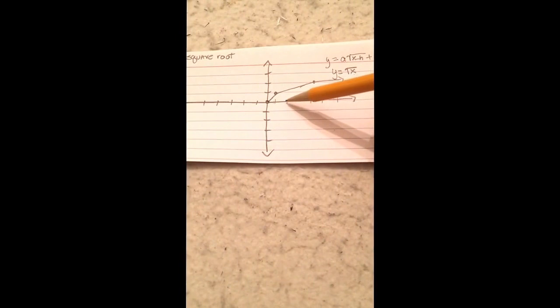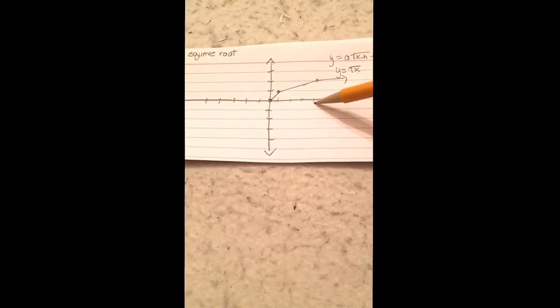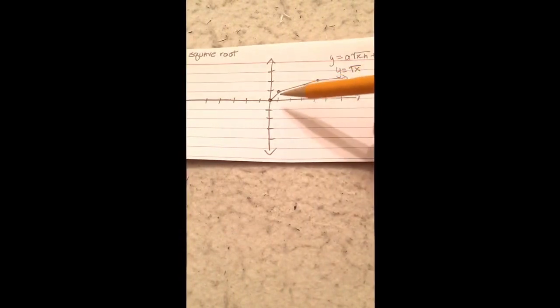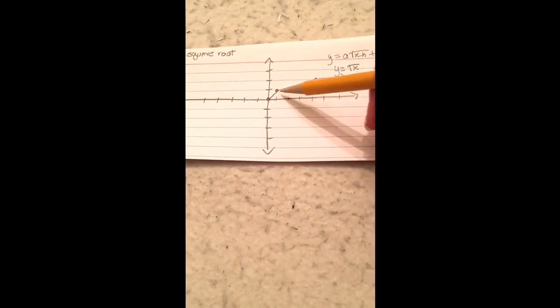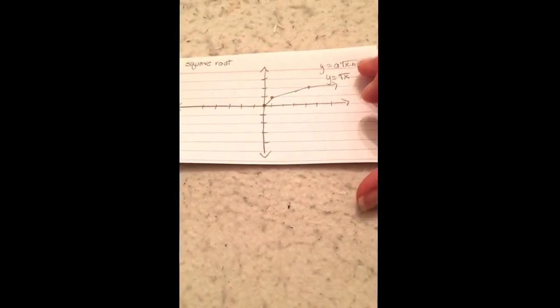But I'm not going to pick 2 and 3. I'm going to pick 4. The square root of 4 is 2. This gives us 1, 2, 3 points, and we connect them with an arrow to show it goes on forever. Okay? Now we're going to come over here to simple rational function.